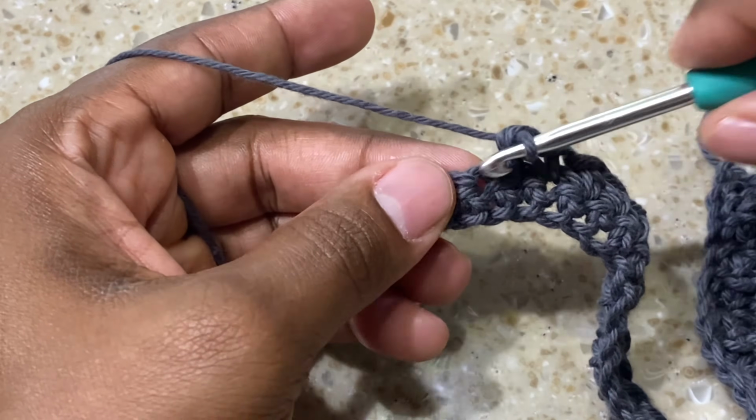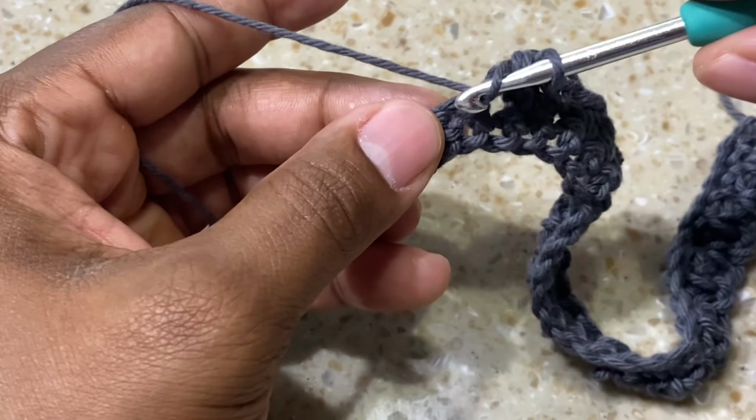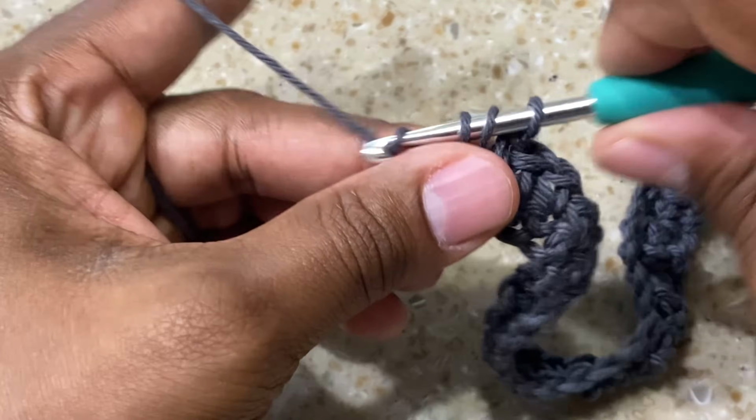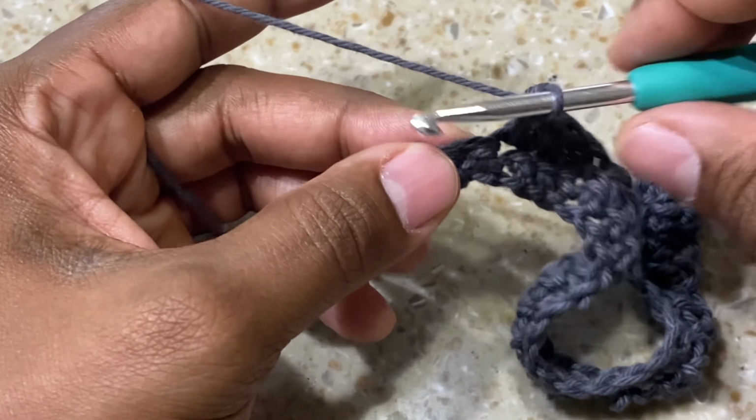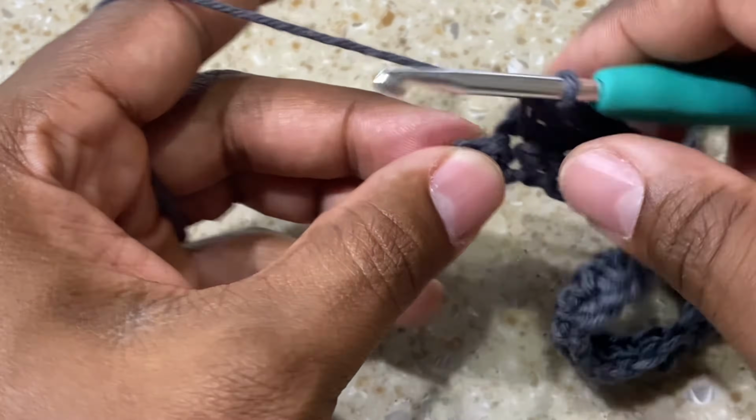All right, I am reaching the end here. I'm doing a single and then a double. One more single, and you should end on a double crochet.